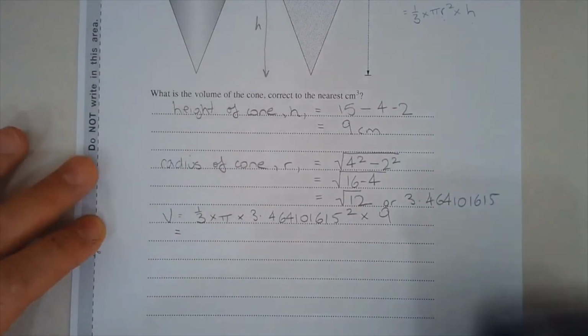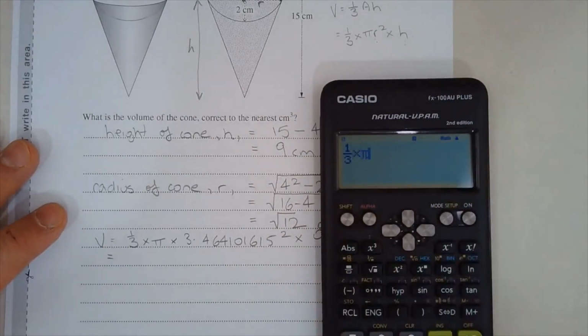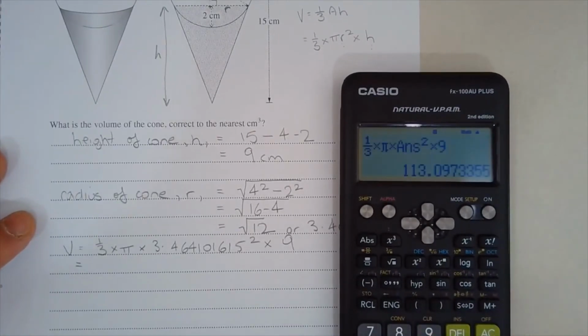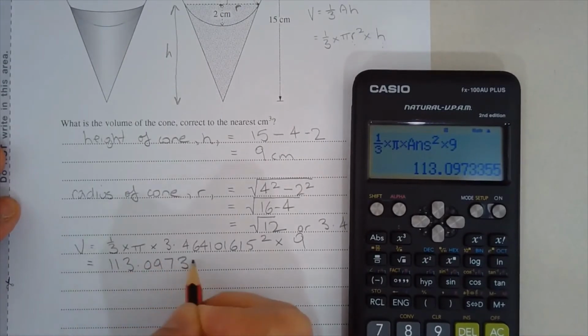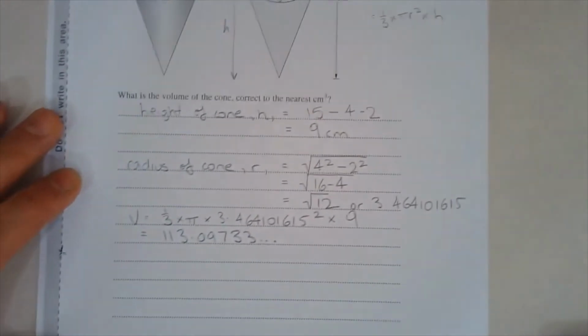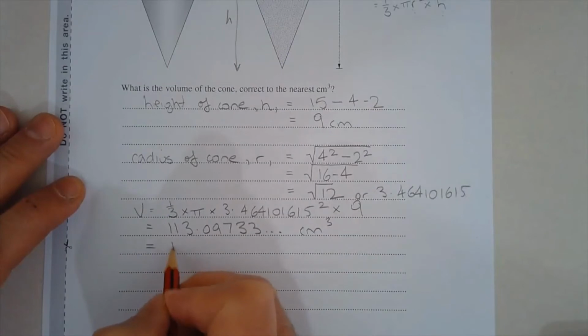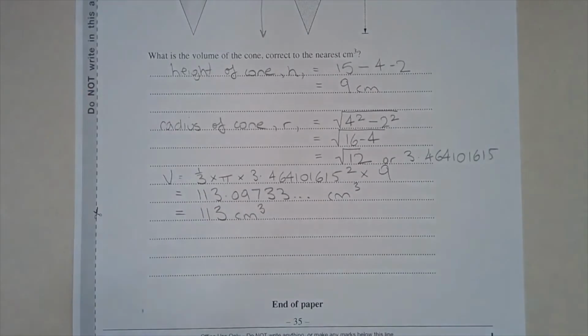Evaluating all of that: 1/3 multiplied by pi, multiplied by, now I can save a bit of time here, that was the previous answer that was on my calculator screen. So we're going to square that, and then multiply by 9. And we get 113.09733, so probably going a little bit beyond there. We can just round it to the nearest cubic centimeter anyway, so that's going to be 113 cubic centimeters, correct to the nearest cubic centimeter.